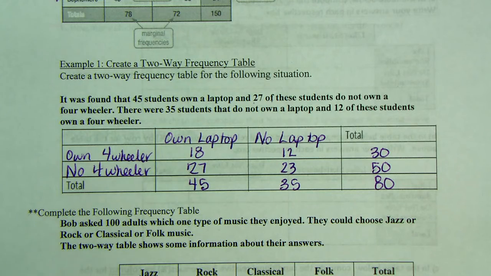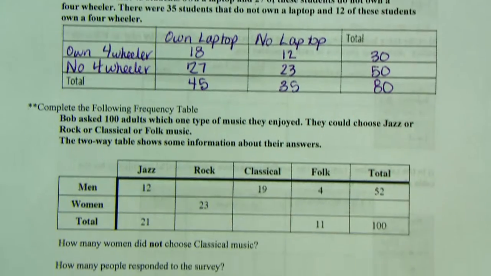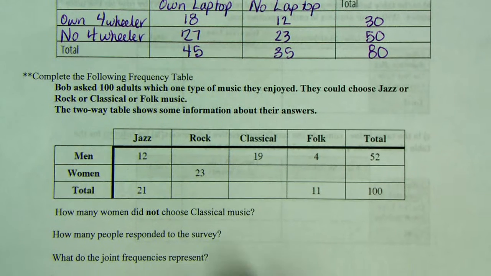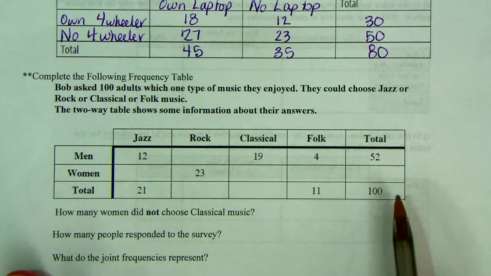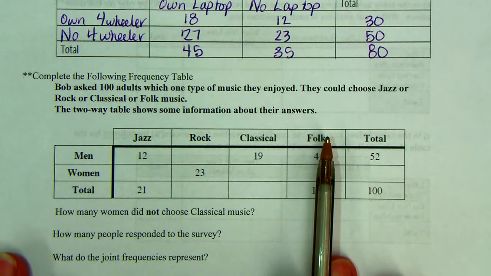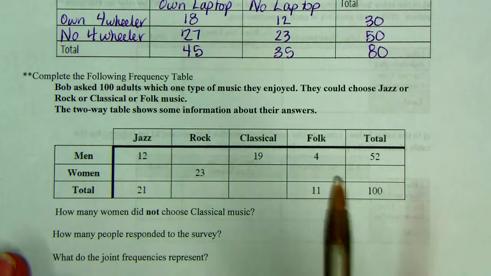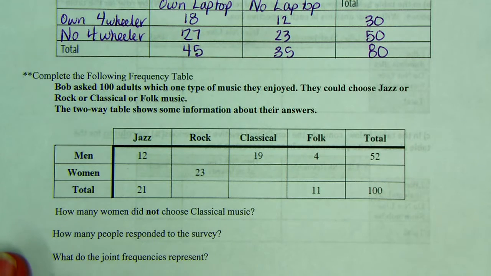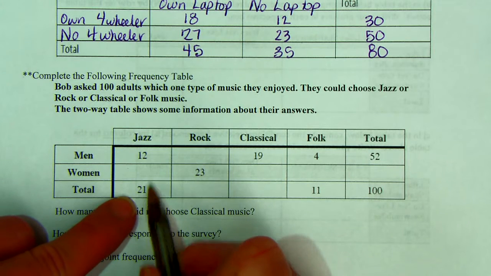Bob asked 100 adults, right here, what type of music they would enjoy. And now this one is a two-way table, but notice there are 4 columns that you could choose from. They could choose jazz, rock, classical, or folk. So we've got men and women, and then which one they choose. So if 21 and 12 are here, then we could fill that out because that would have to be 9. 12 plus 9 is 21.